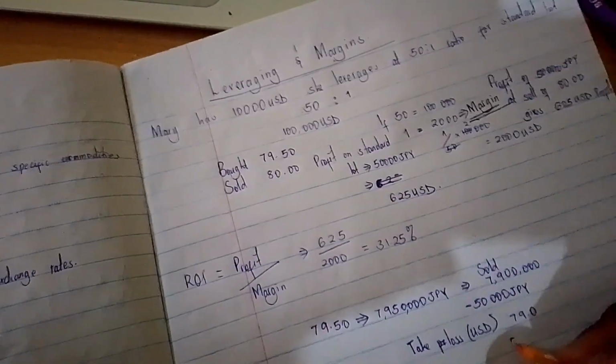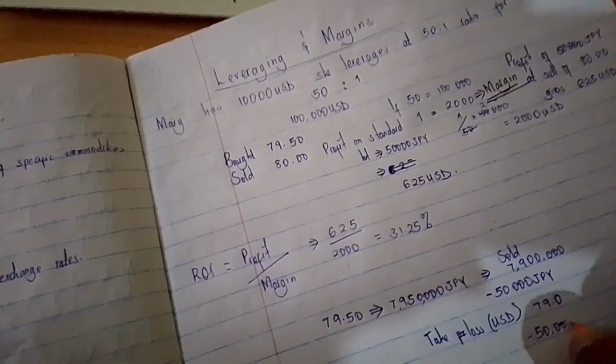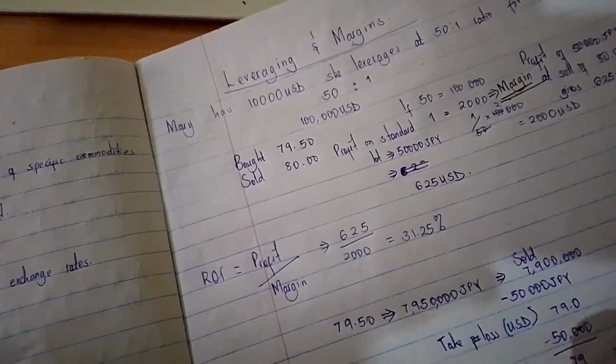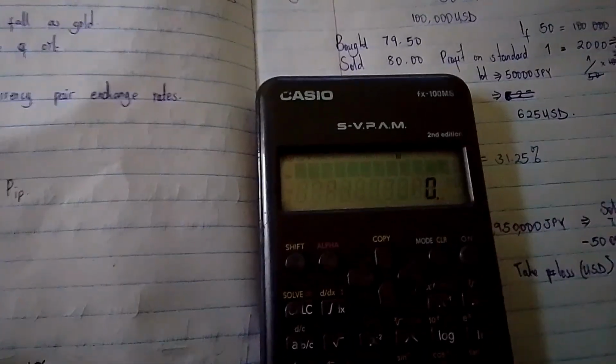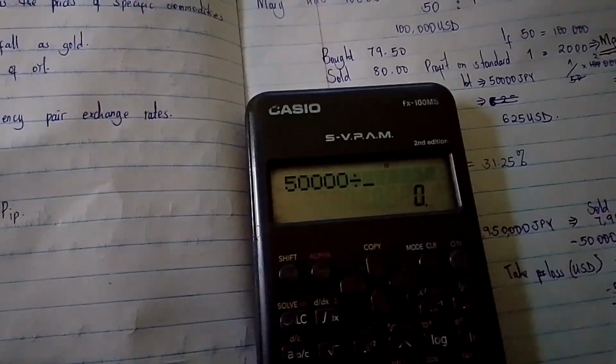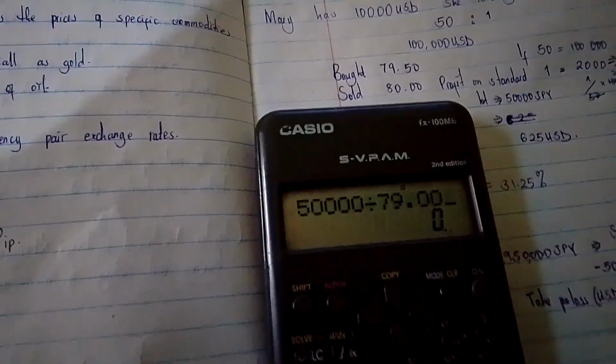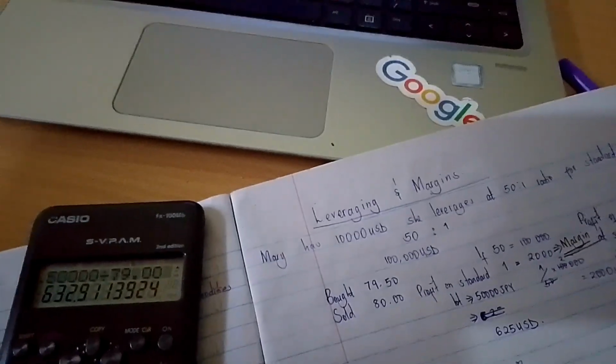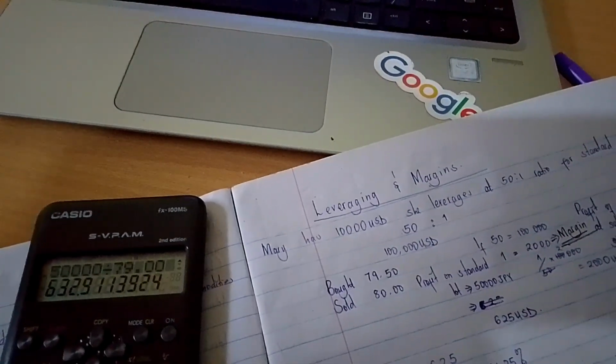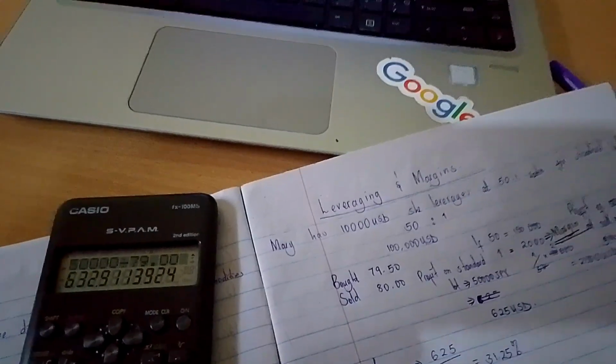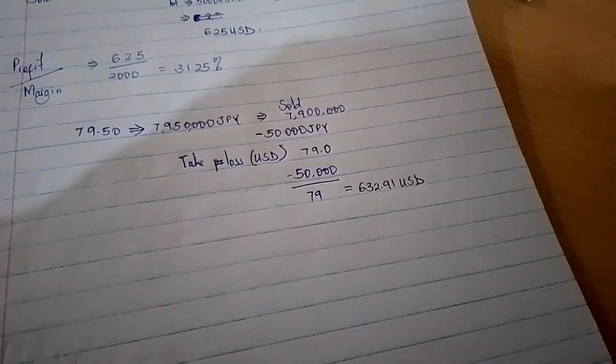So we'll take negative 50,000 divided by 79.00, and we get 632.91 USD. She would have made that loss of 632.91 USD. So that being understood, we can go on to the next bit of it.